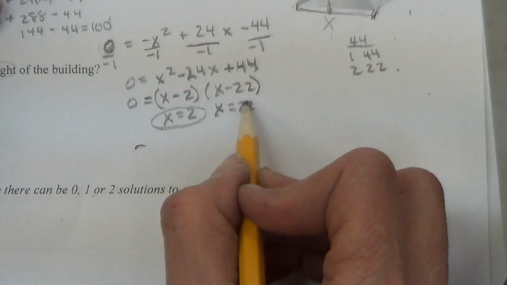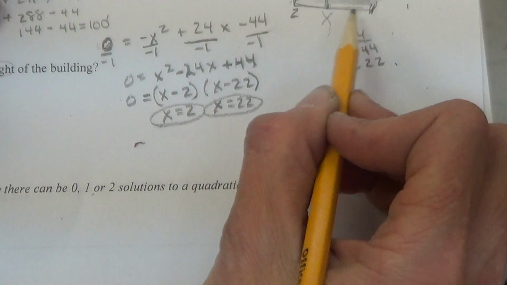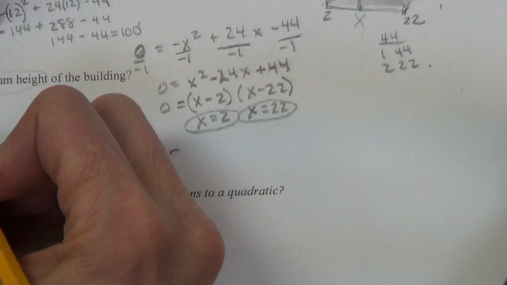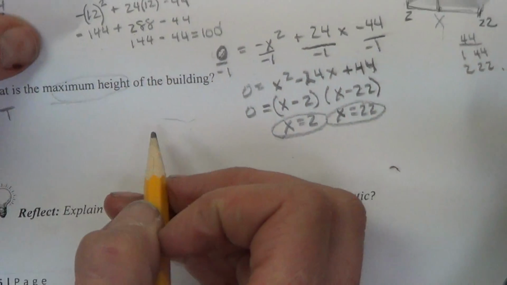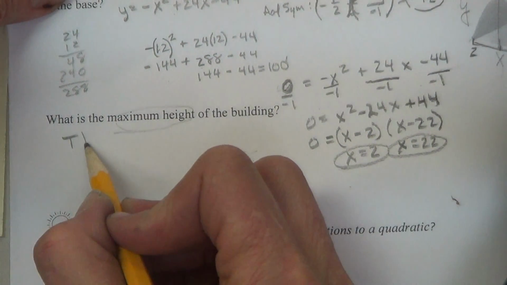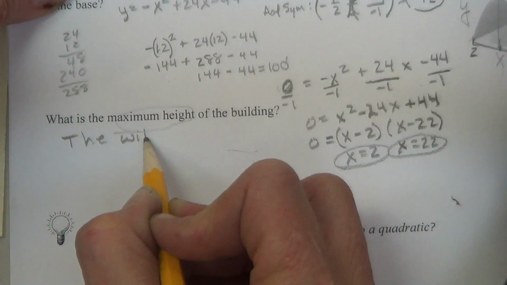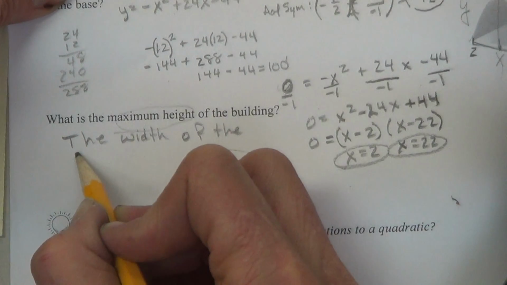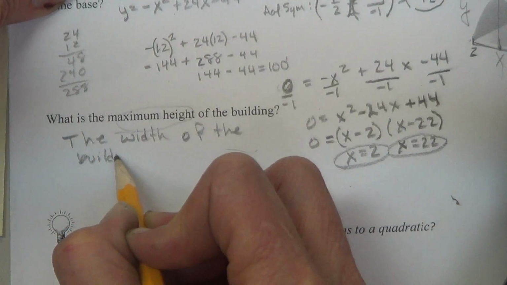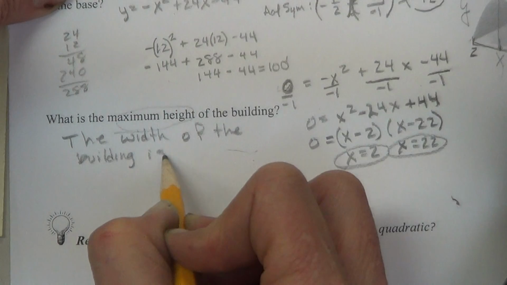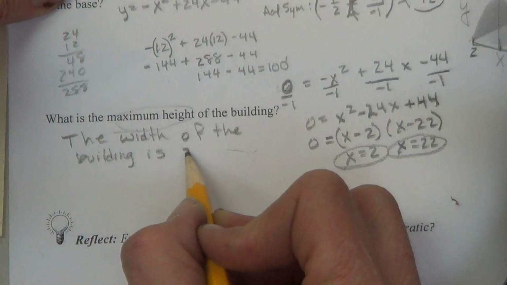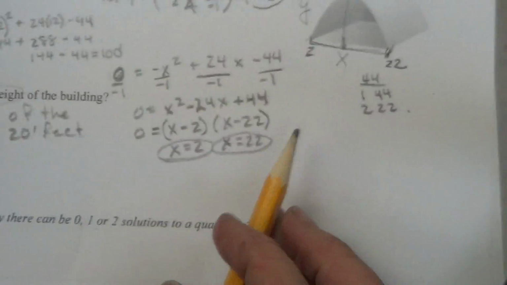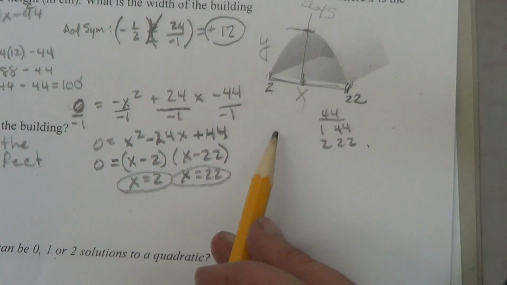So we have 2 and 22 here. It asks what is the width of the building. I would write the width of the building is 20 feet. That's because 22 minus 2 would be 20 feet.